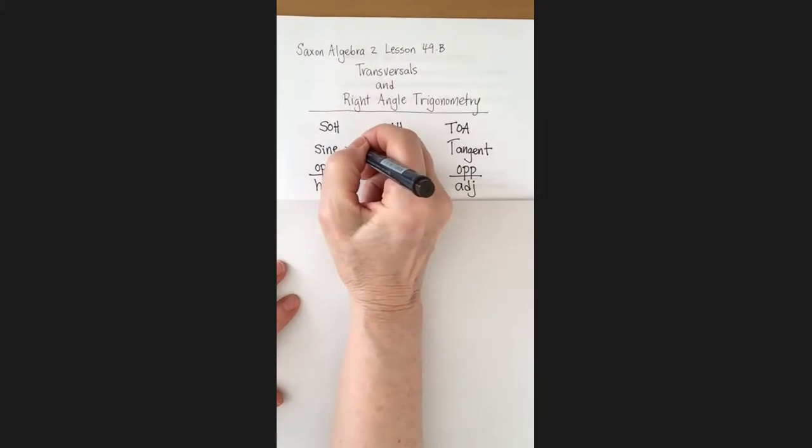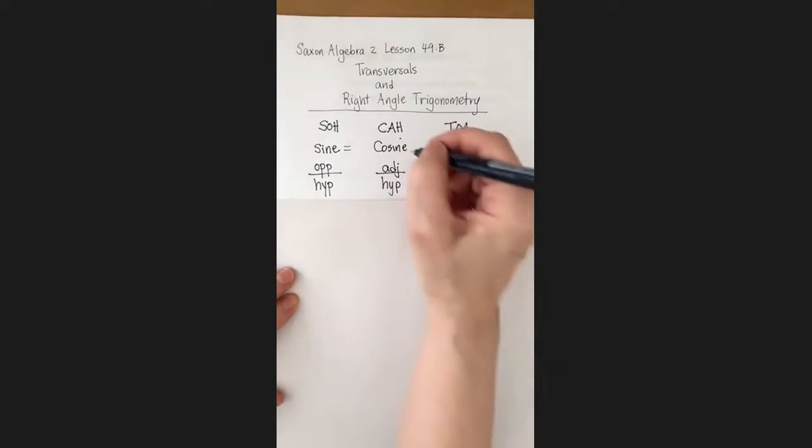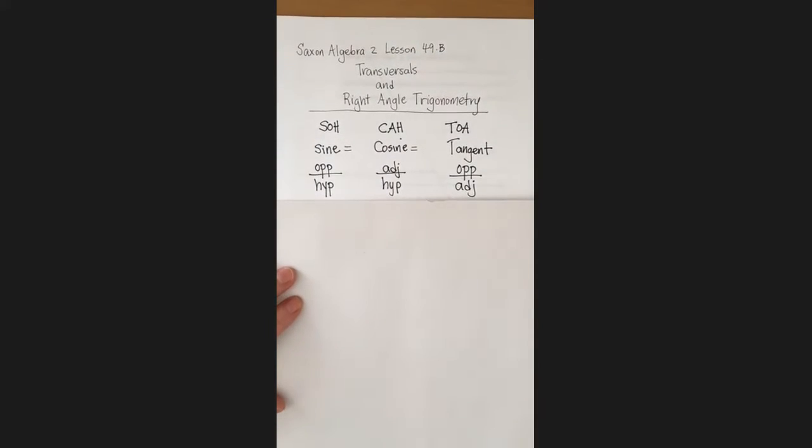We use SOH-CAH-TOA, our mnemonic for remembering how to calculate the sine, the cosine, and the tangent, which are the first three trigonometric functions that you learn. We learned their definitions based on a right triangle. The sine is equal to the opposite over the hypotenuse. The cosine is equal to the adjacent side divided by the hypotenuse. And the tangent is equal to the opposite side divided by the adjacent side.